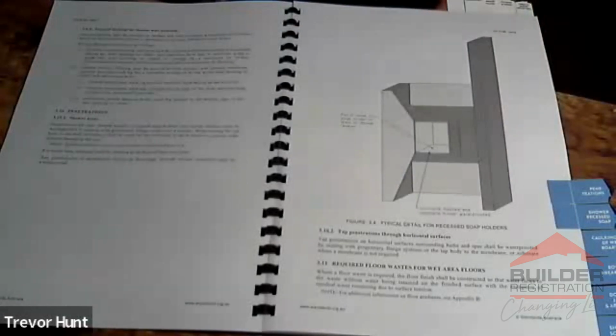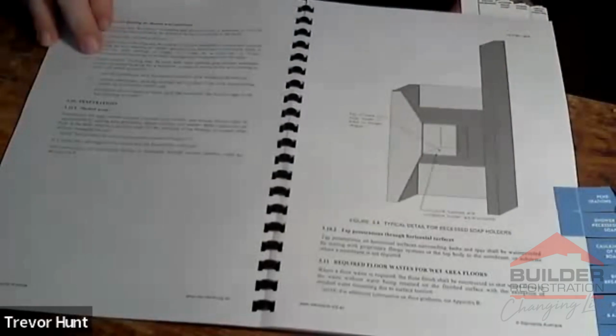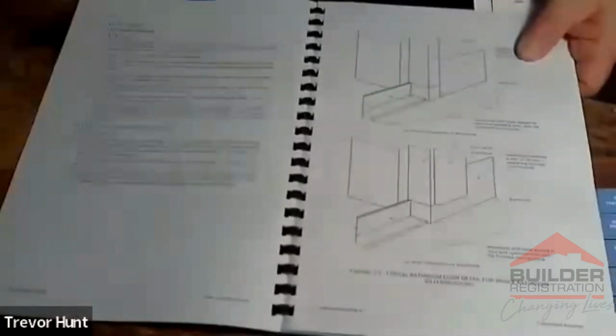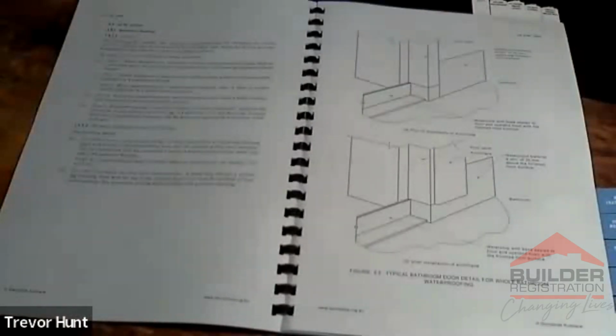After page 21, I go to page 19 for junctions. On page 19, I'm putting in the tab junctions.